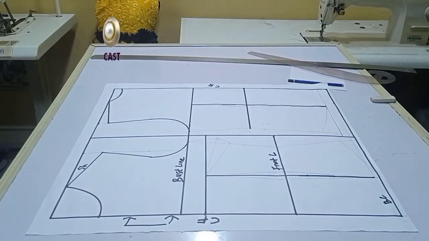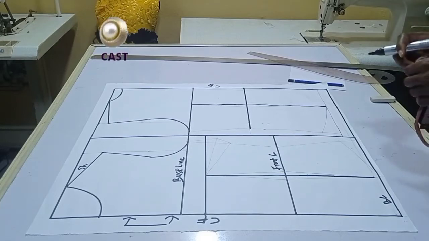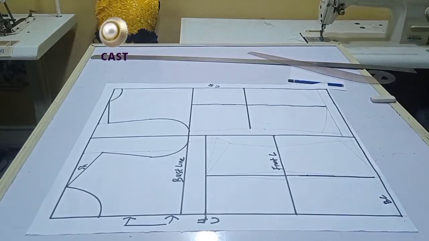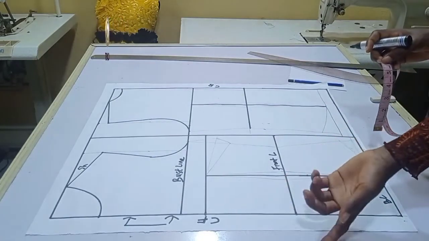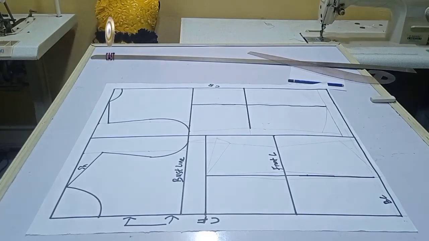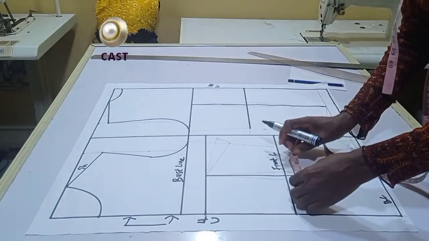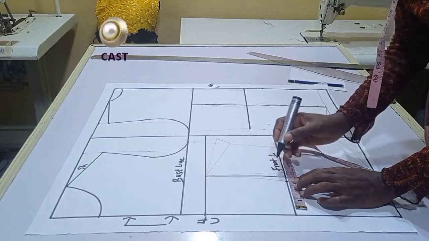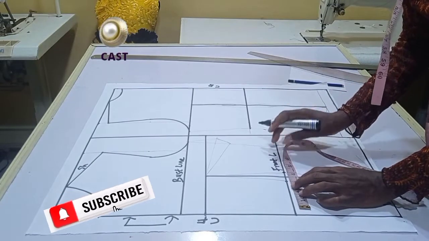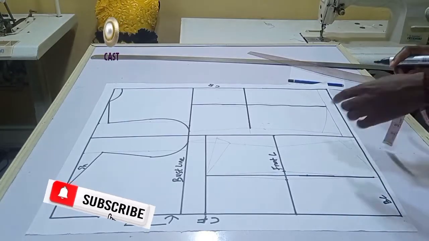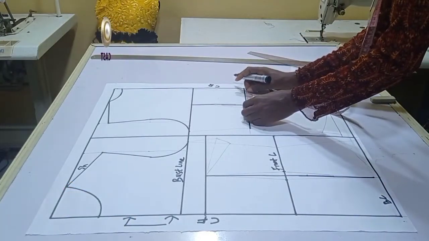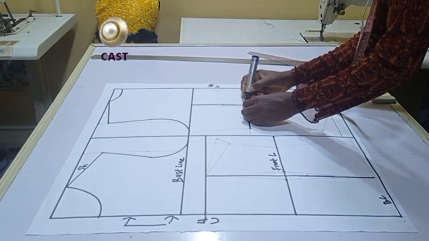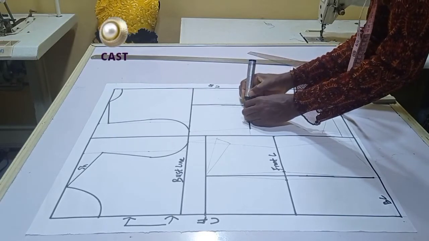So the next thing is to input the dart intake. Now it depends on what you are working on, but on this pattern I will be using half inch, half on this side, half on this side. Your dart intake can be more than half, it depends on what you are working on, but for this project I'll be using half inch. So that means I'll be using half this side. Note, I am placing that intake on my waistline, my front length. So you're going to do the same thing for the back, half on both sides on your back length.